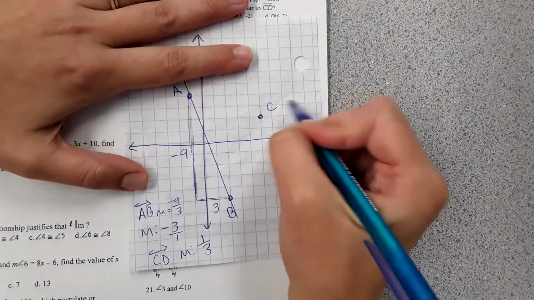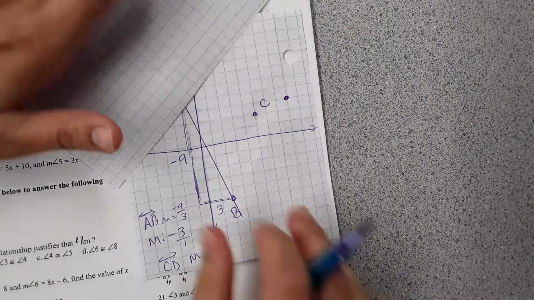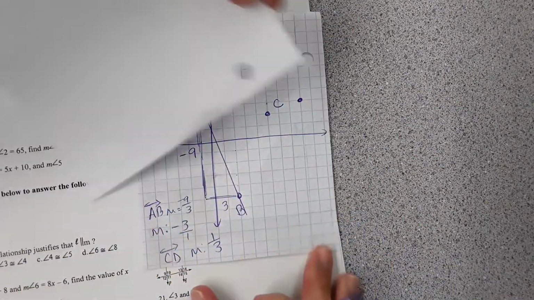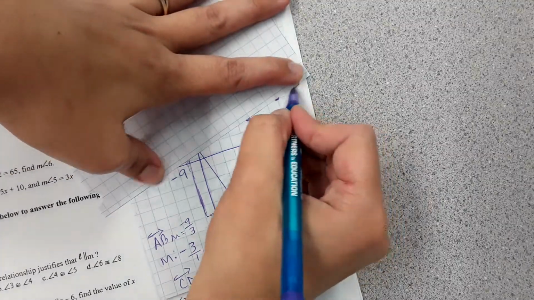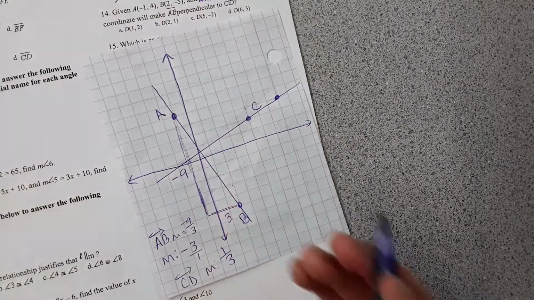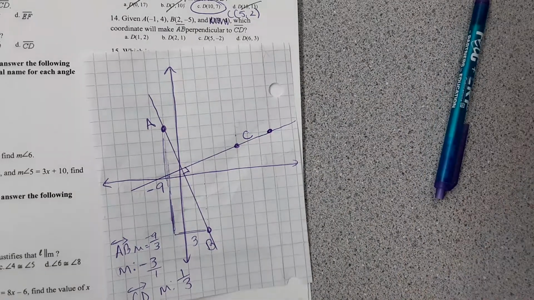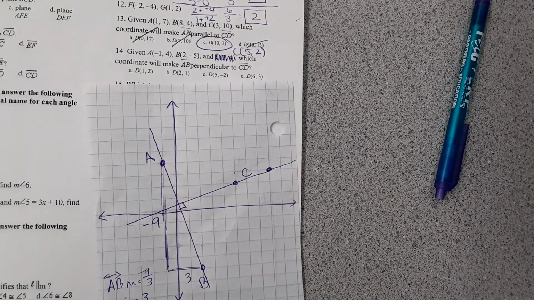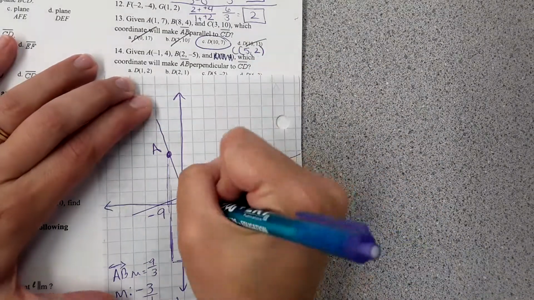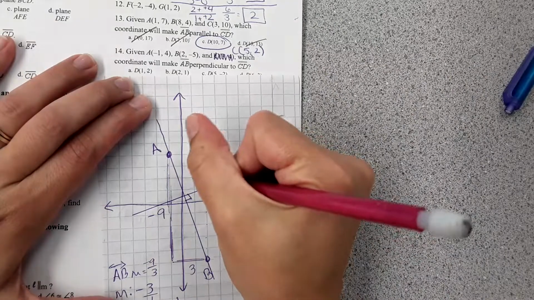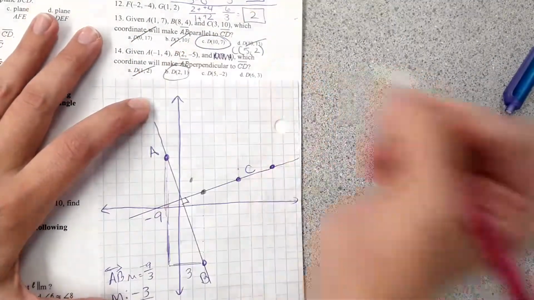Then using that slope, up 1 over 1, 2, 3, that point. Make sure I got a straight line. And there's the line perpendicular to AB. Now what we can do is go through the answer choices and see which point is on that line. So 1, 2, definitely not on that line. 2, 1, yep, it's right there. This is probably our answer.